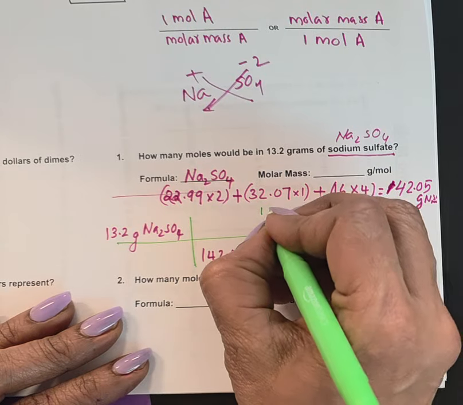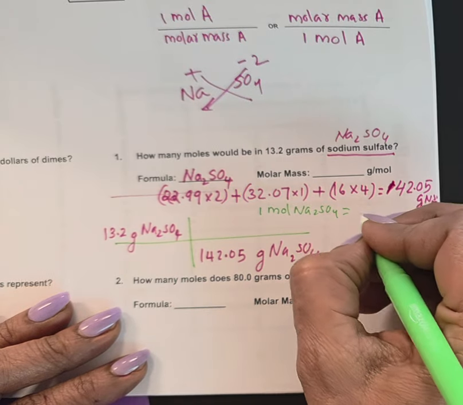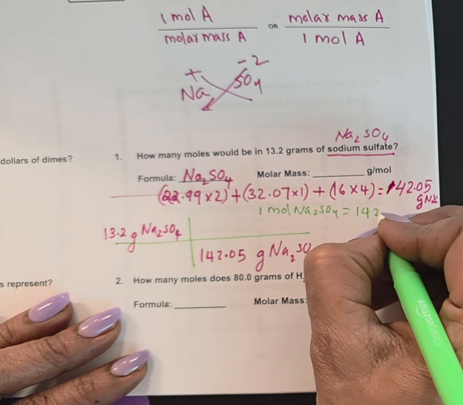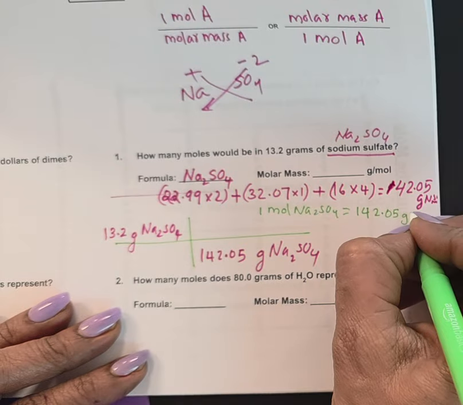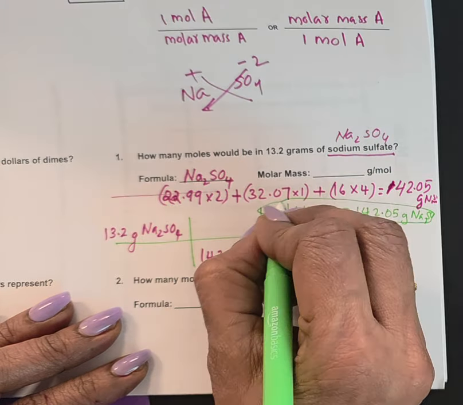If you need to write the conversion, you can write. I didn't write this time. 1 mole of sodium sulfate is equal to 142.05 grams of sodium sulfate. That is the conversion you are using.